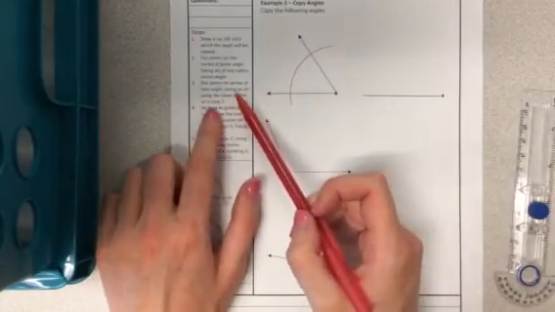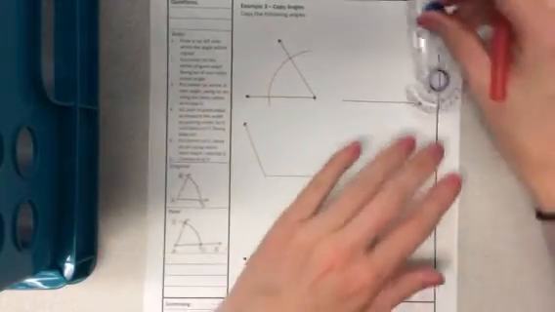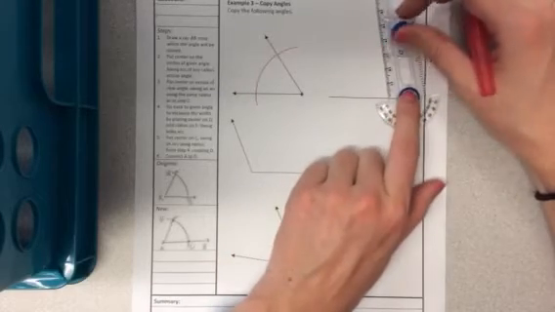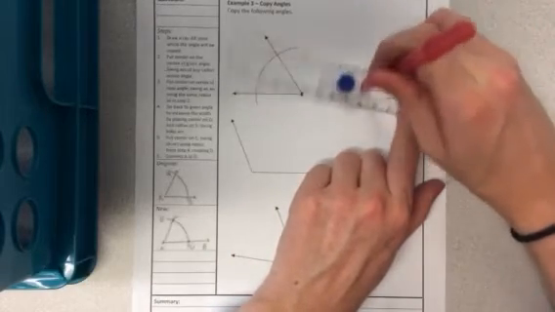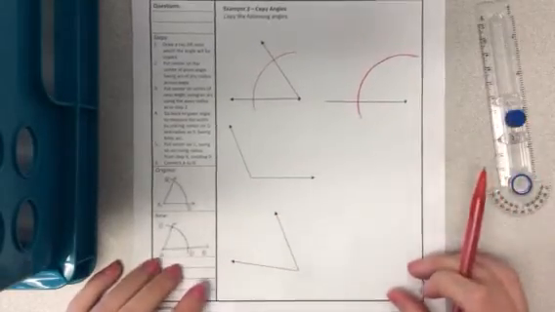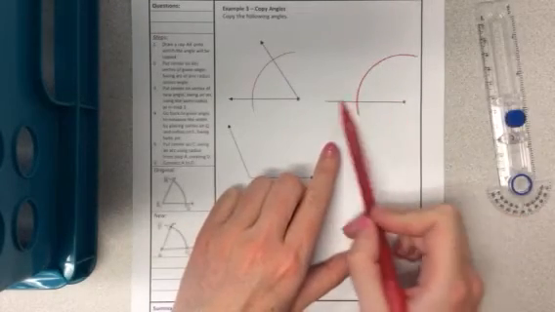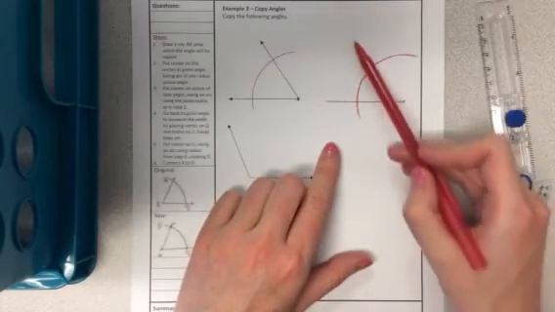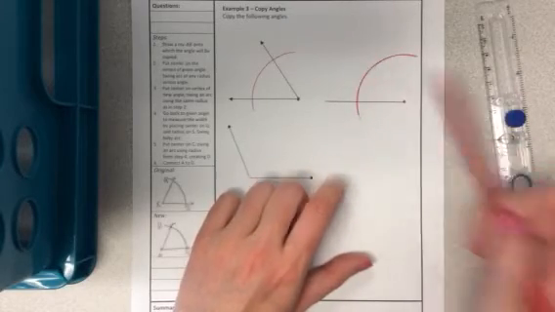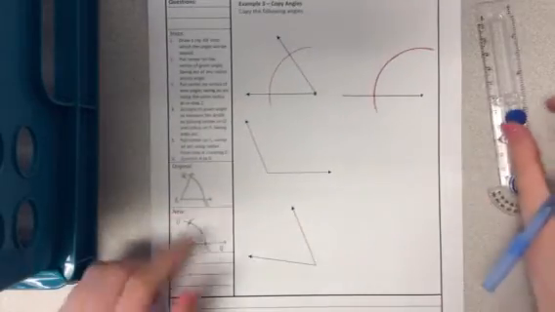Step 3, put the center on the vertex of your new angle and swing that same arc. So I'm going to put that center now on my new point over here, and I'm going to swing that same arc I just did. So I have something that looks like that. All right. So I know this is going to be one end ray of my angle, and I need my other ray to go somewhere like this. But like before, I don't know where exactly to put that line.